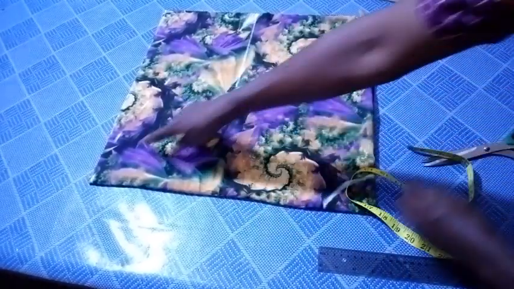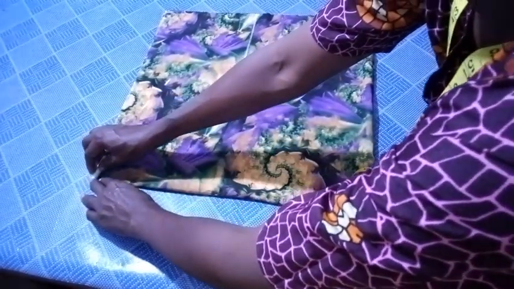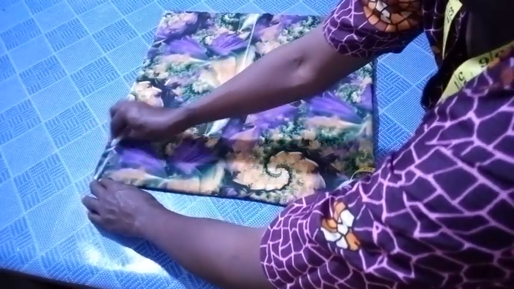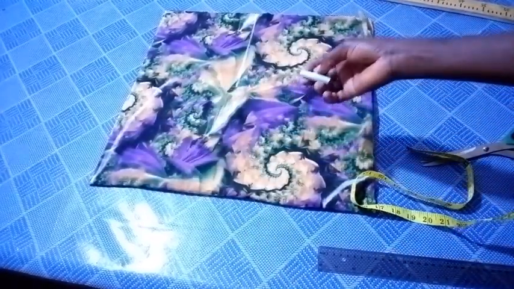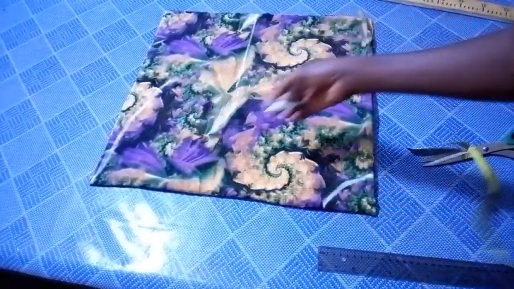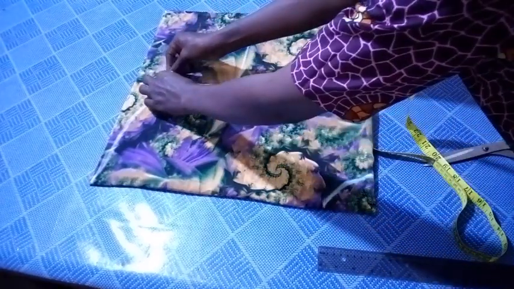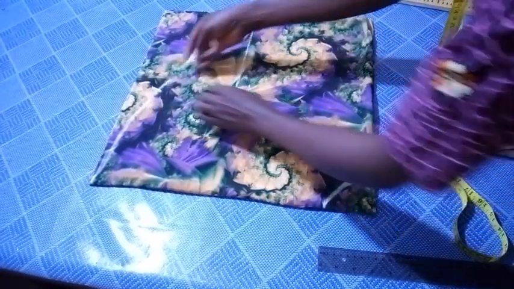And you see, right now I'm going to connect these broken lines together. Having connected those lines together, the next thing I'm going to do is to connect this to this.